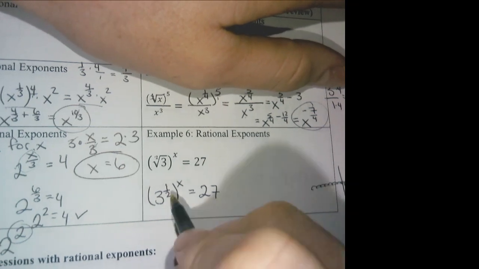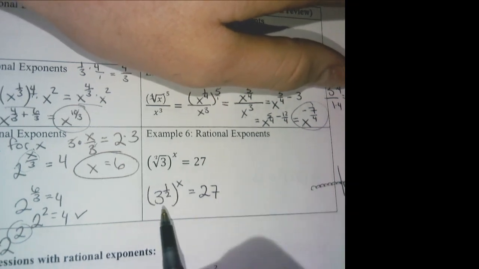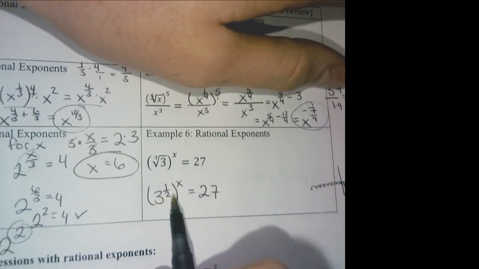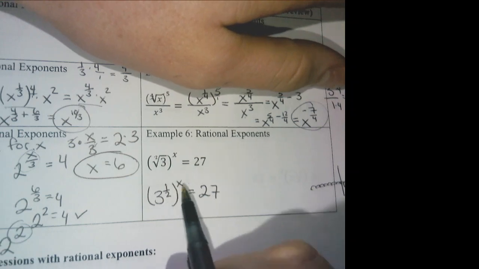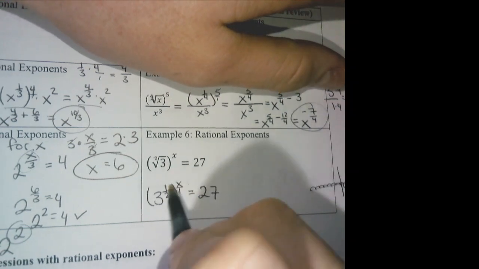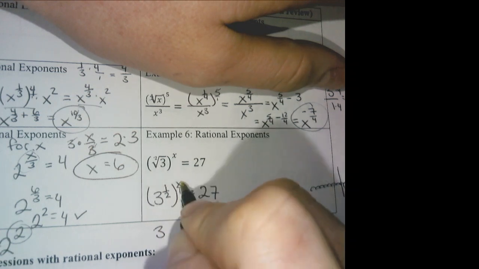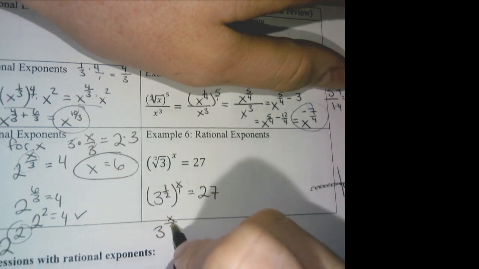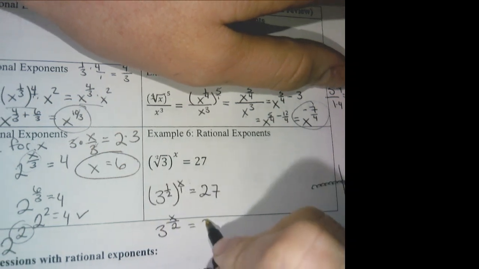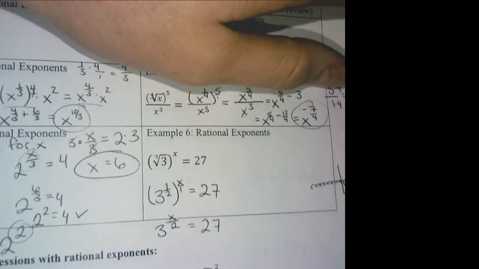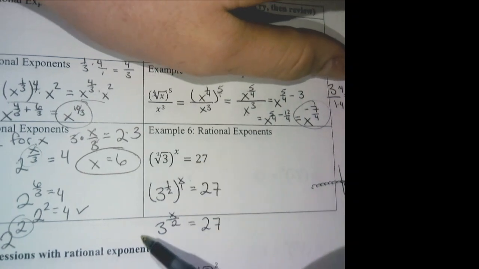All right, I'm actually going to go a step further here. I'm going to use our exponent rules right away. 3 to the 1/2 raised to another power. That means we have to multiply these. So I'm going to multiply those. 3 raised to the x over 2 equal to 27. All right, so all we've done is rewrite this with radical exponents.